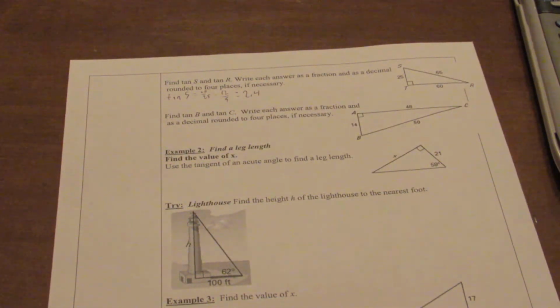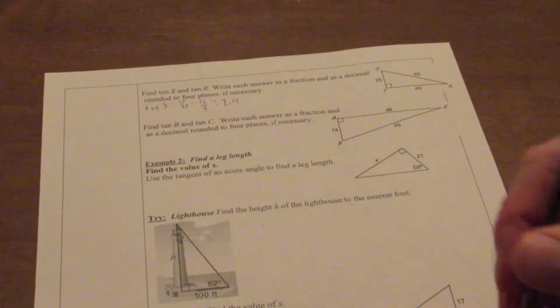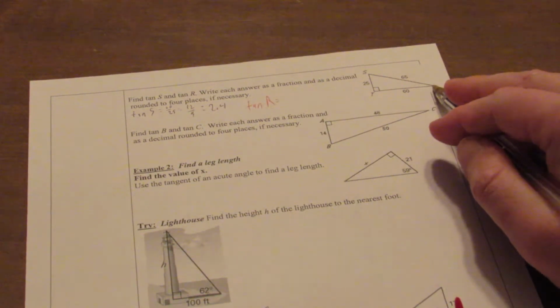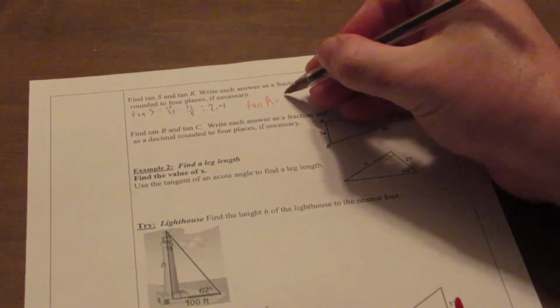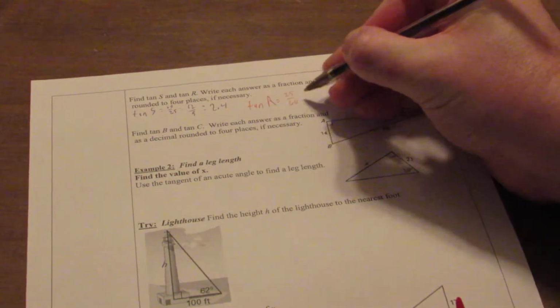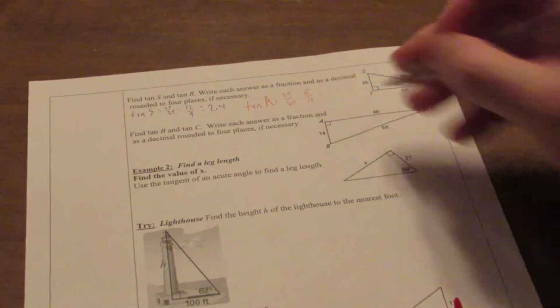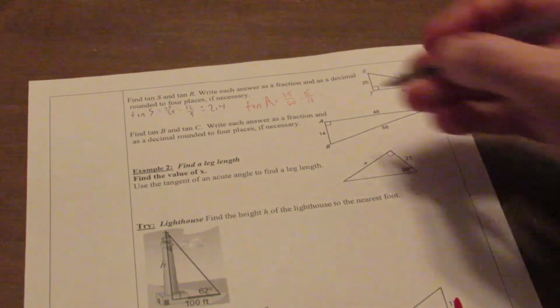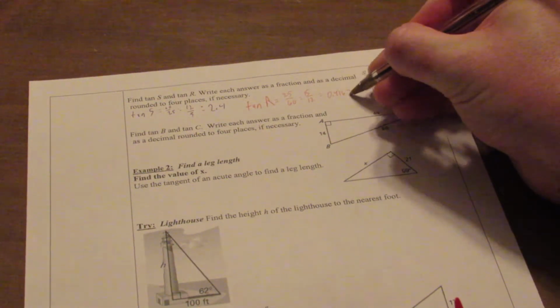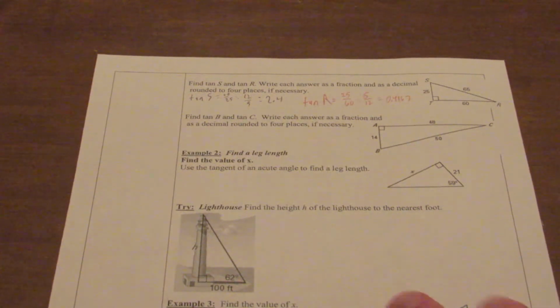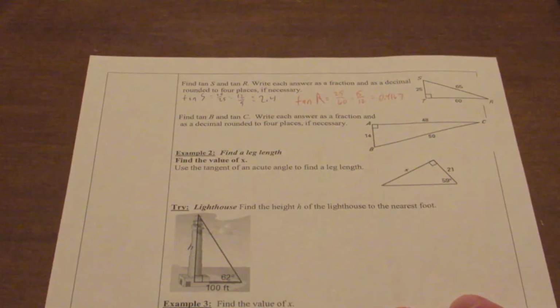Then the tangent of R is the other thing they asked for. Now, because I'm moving my angle, my opposite and adjacent switch. So this is 25 over 60, which again reduces. This time it reduces to 5 over 12. When I do 5 divided by 12, we get 0.4167. The reason they have you do it to 4 decimal places is there's a chart you can look these up on. We won't be using the chart, but that's why you'll see that a lot.